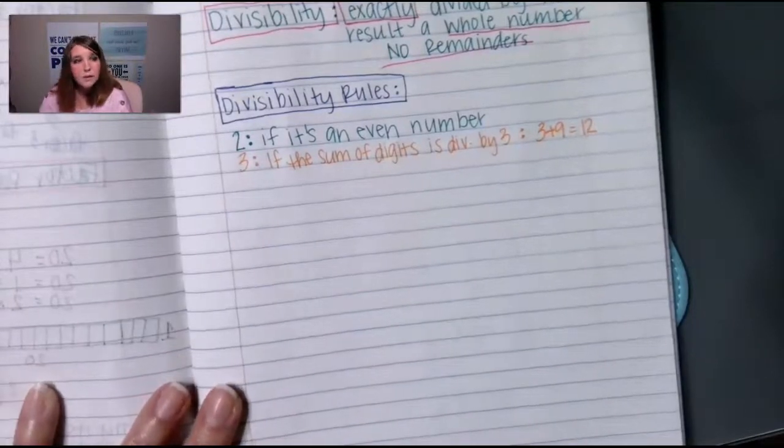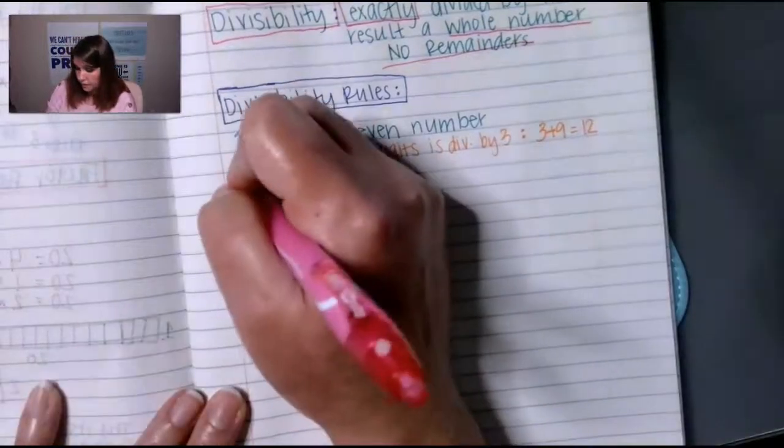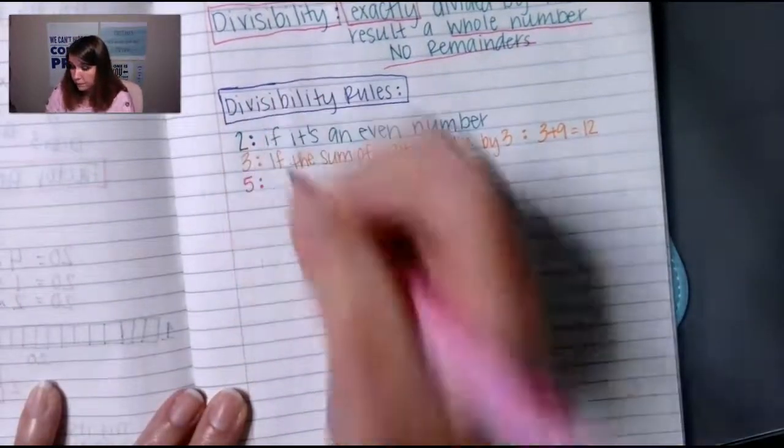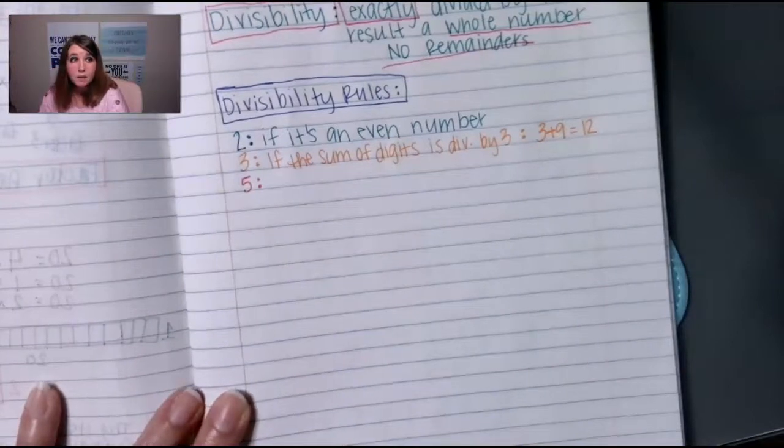Kind of fun. Okay, another rule. This one is an easy one to remember. Okay, this one's easy, 5. If the ones digit is 0 or 5, it's divisible by 5.